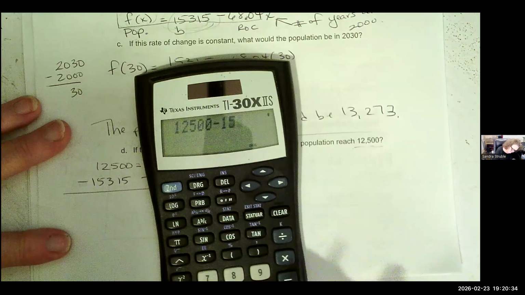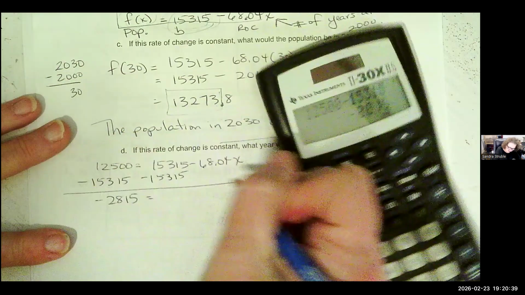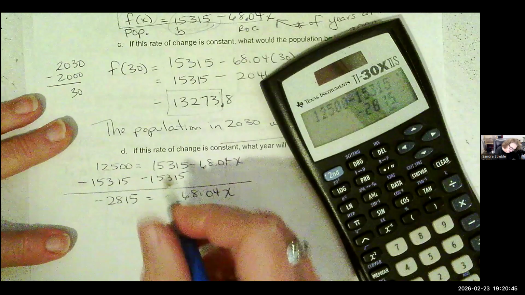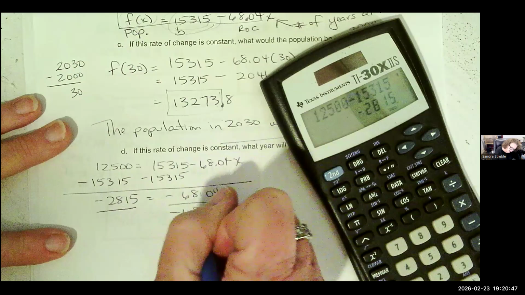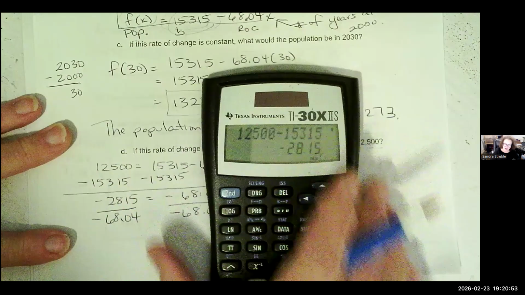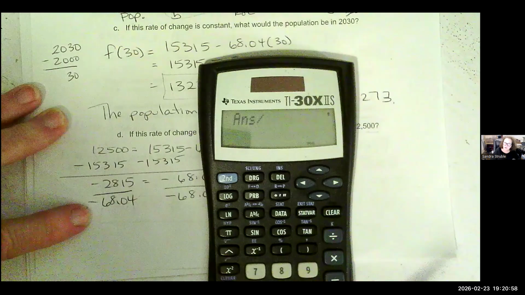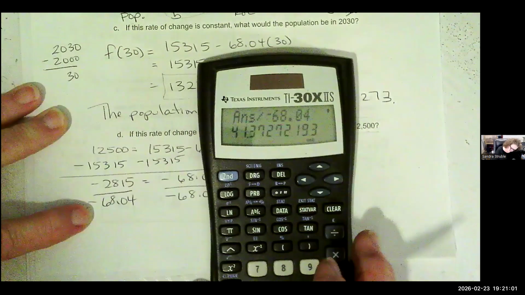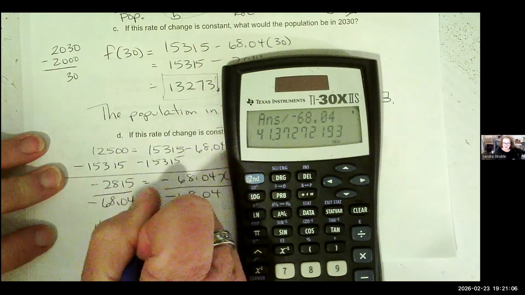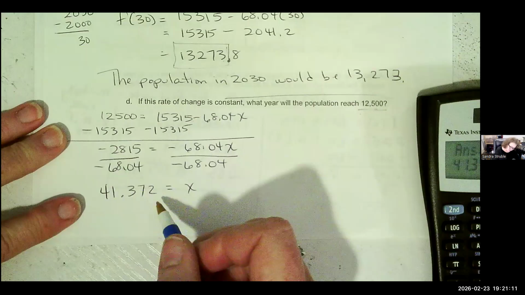Negative 2815 equal to negative 68.04 x. Solving for x, we need to divide both sides by negative 68.04. You should get a positive number now. If you do not, you've done something wrong because a negative divided by a negative is a positive. And I got 41 point, I don't care. Why don't I care? Because I just need to know the number of years it's been since the year 2000. I don't need the decimal.